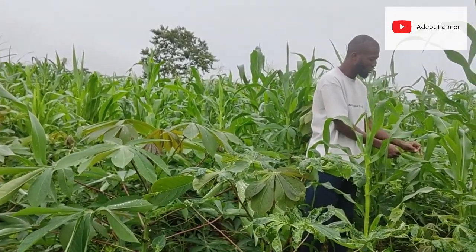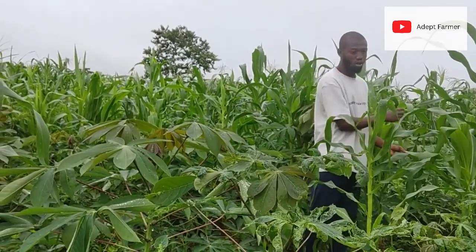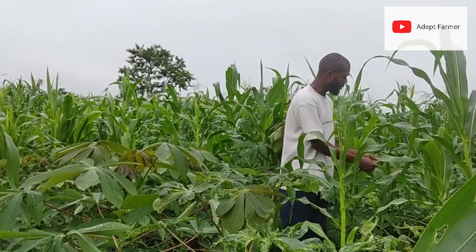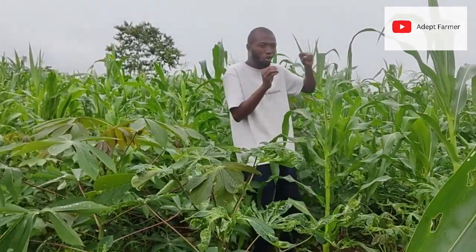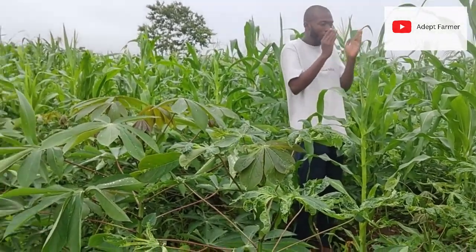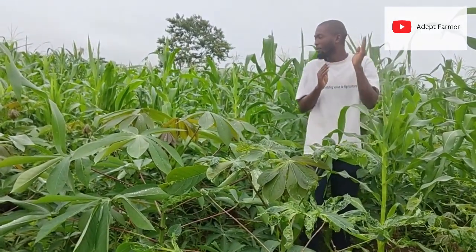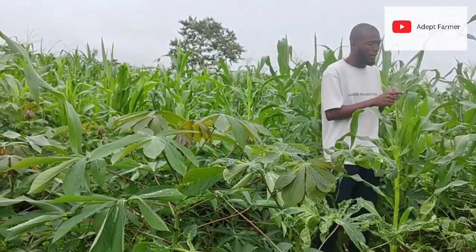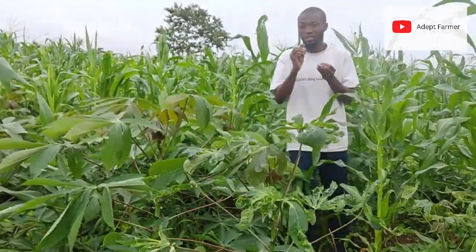It is a long grayish green lesion on the maize leaf, and on the two sides of that long parallel grayish green lesion, you will see a darkish border. These are the symptoms of northern maize leaf blight.